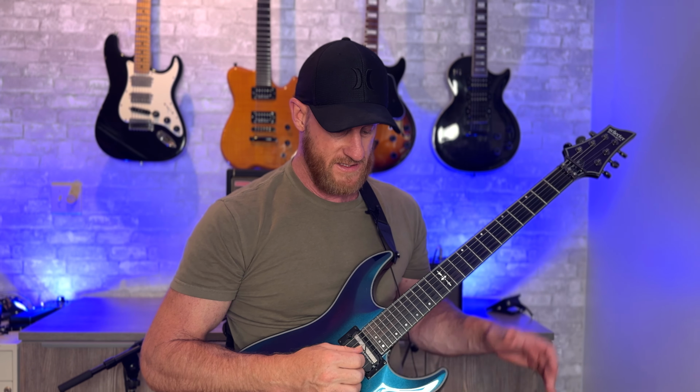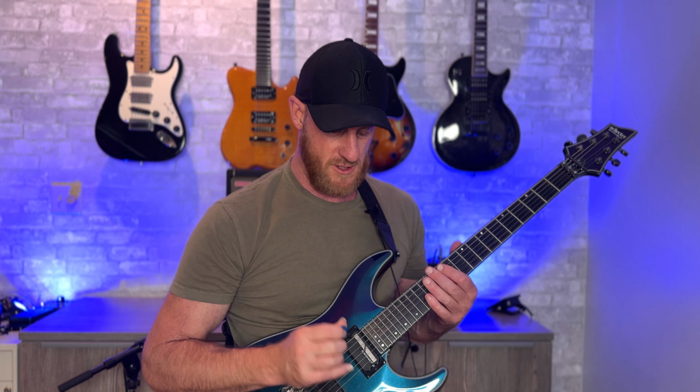So now we're going to go to the third and second string, and the interval shape's going to be different because the tuning between the strings is different. The tuning between the strings is a major third, G and B. Right? So that's our first one. We're going to do these as block chords. We're just going to hit them at the same time.